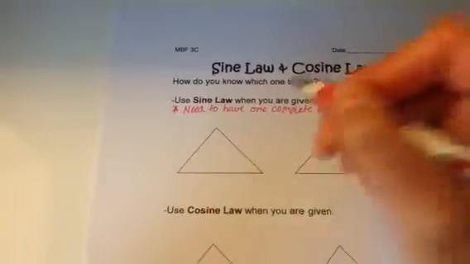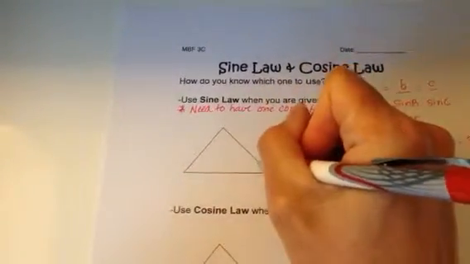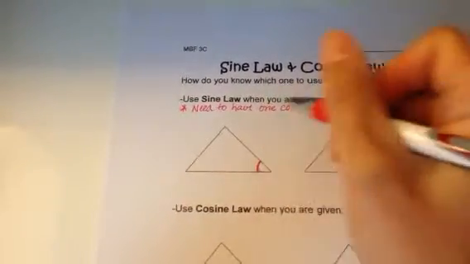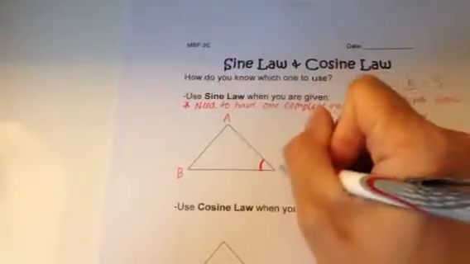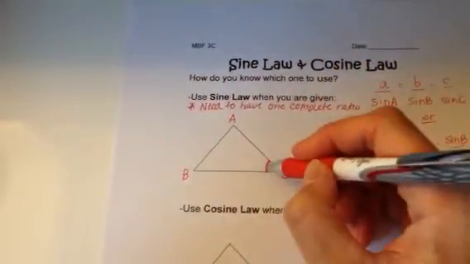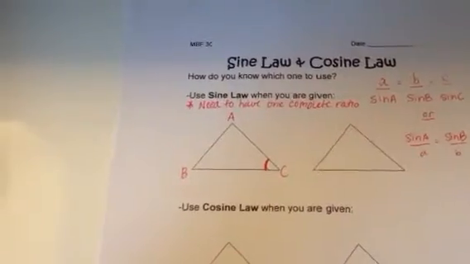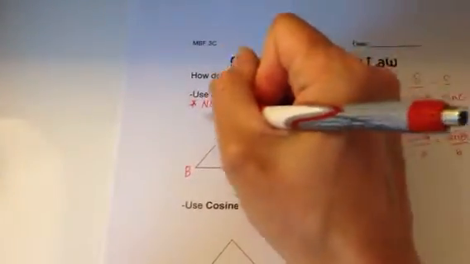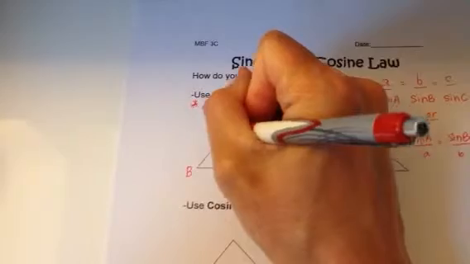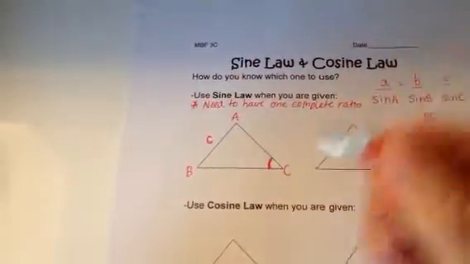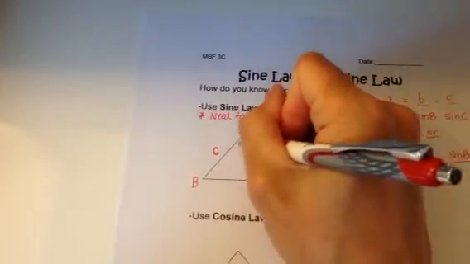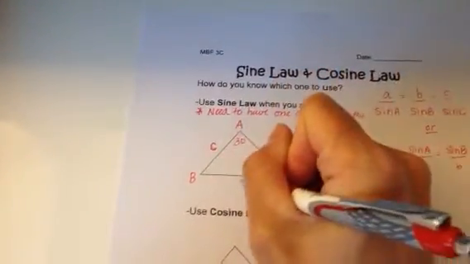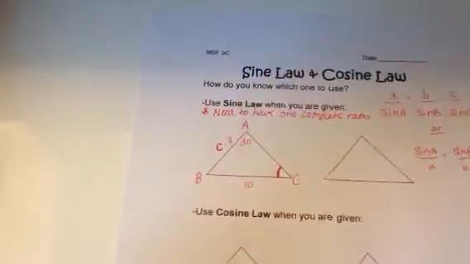So there's two examples. If you are looking for an angle, so let's say this is A, B, C, so this would be angle C. If you're looking for angle C, you need to know side C, and you need to know one complete ratio, so either the A or the B. So let's say this is 30 and this is 10, so this is 7.